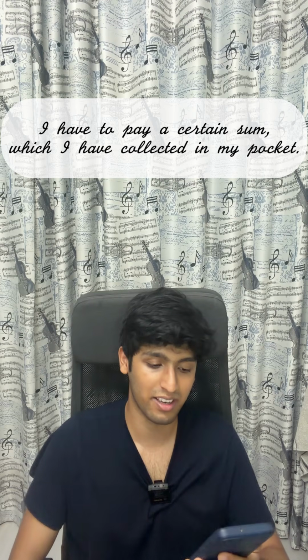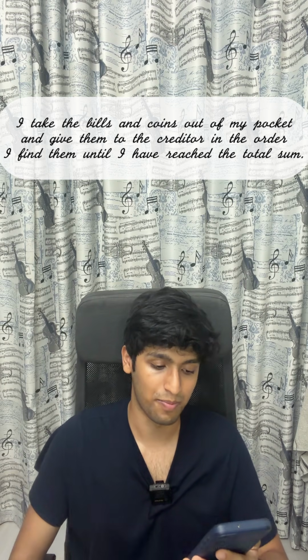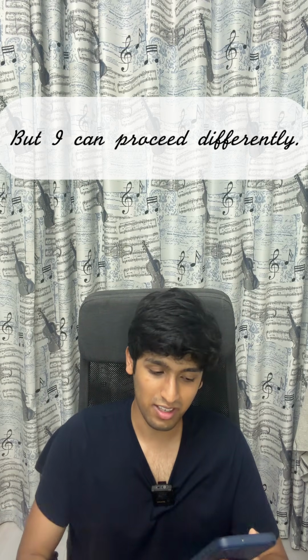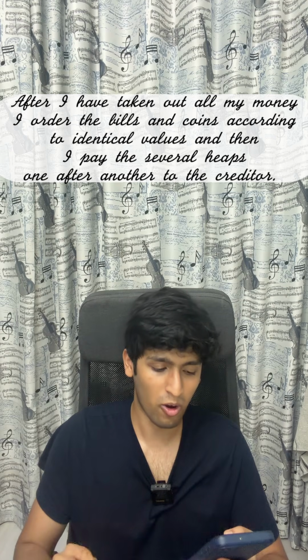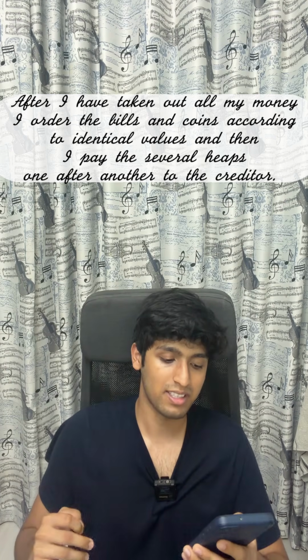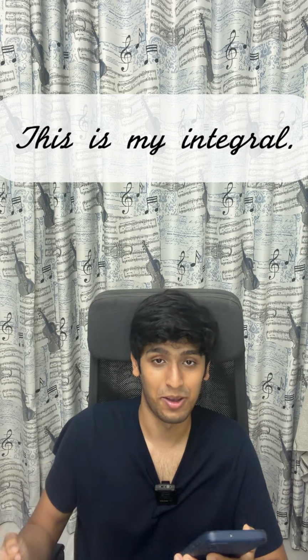I have to pay a certain sum which I have collected in my pocket. I take the bills and coins out of my pocket and give them to the creditor in the order I find them until I have reached the total sum. This is the Riemann integral. But I can proceed differently. After I have taken all the money out of my pocket, I order the bills and coins according to identical values, and then I pay the several heaps one after the other to the creditor. This is my integral.